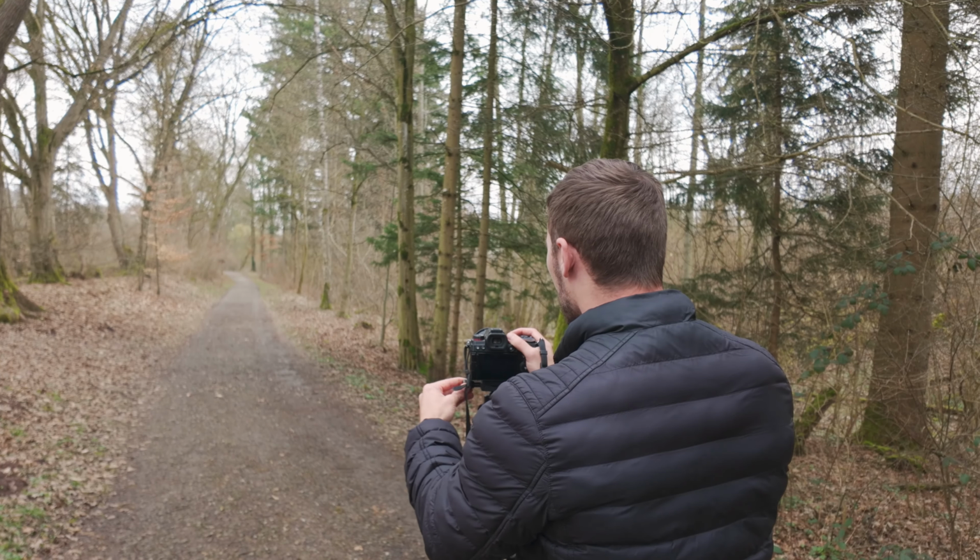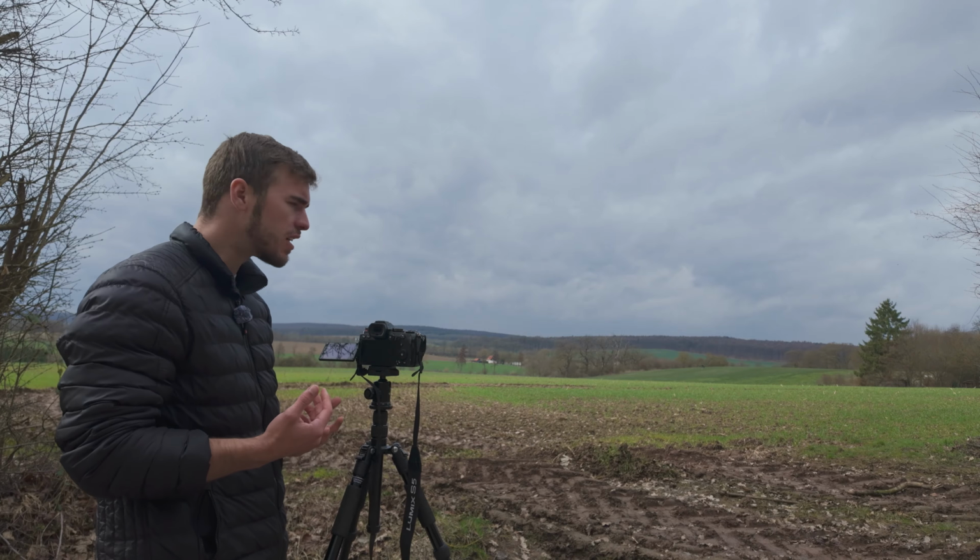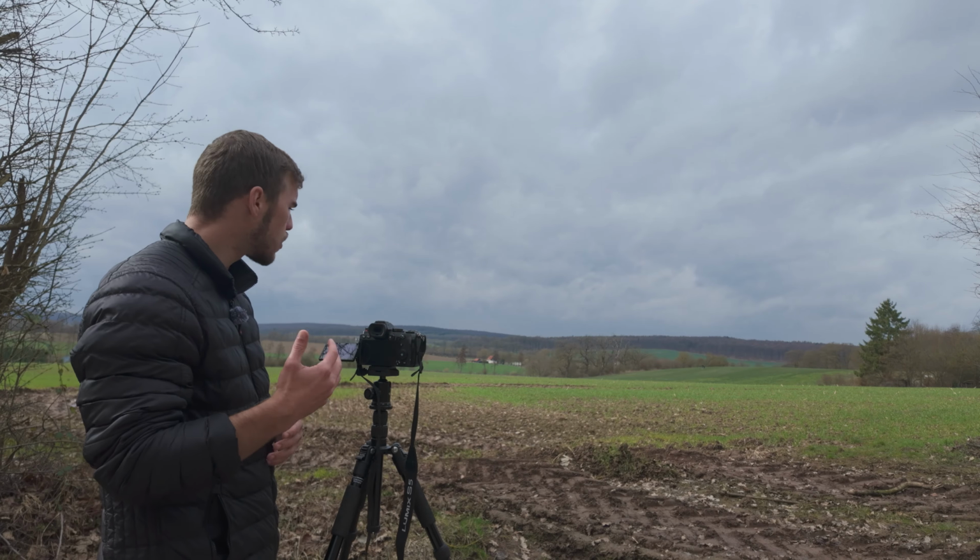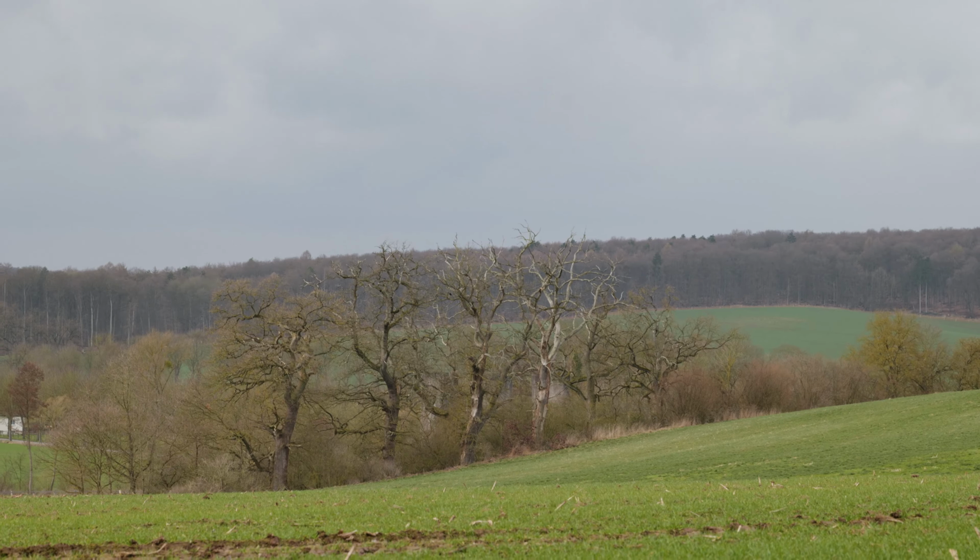Okay, so I think I found a very interesting image composition, and I'm really curious to see how this is going to turn out. This group of trees in and of itself would work as an image, just because the trees are full of character. They look so gnarly, and all of the branches seem to be intertwined. Quite an interesting scene in and of itself.